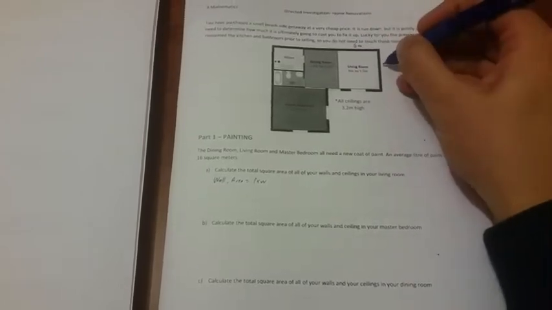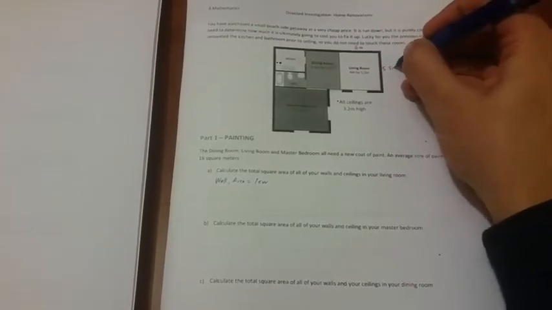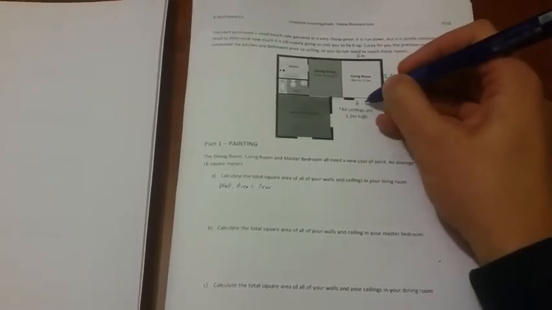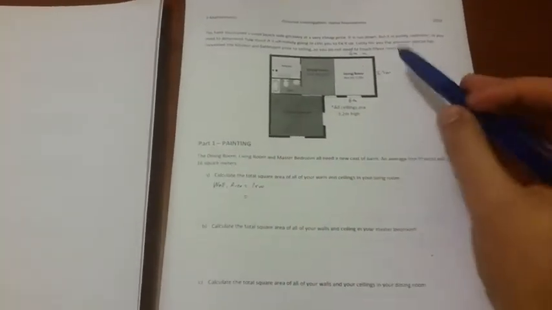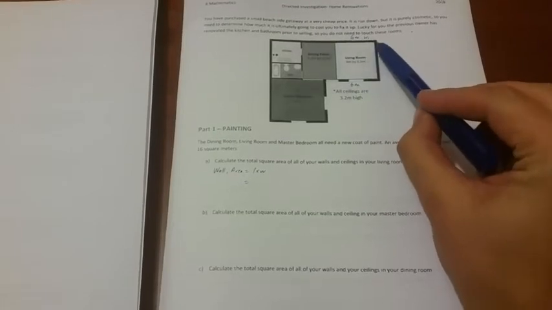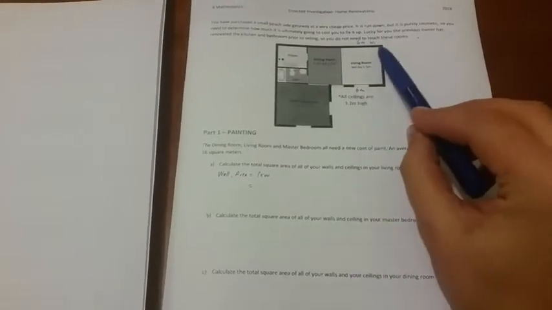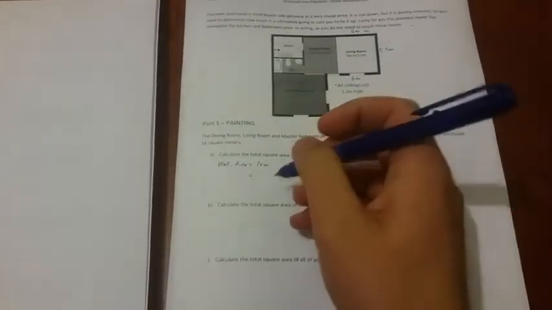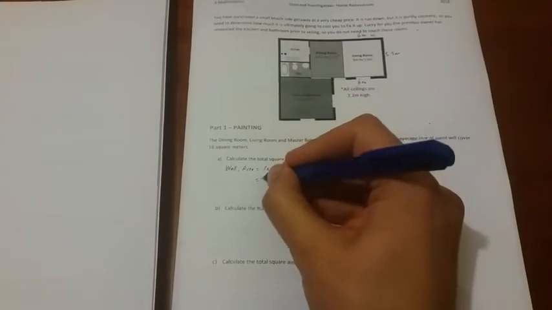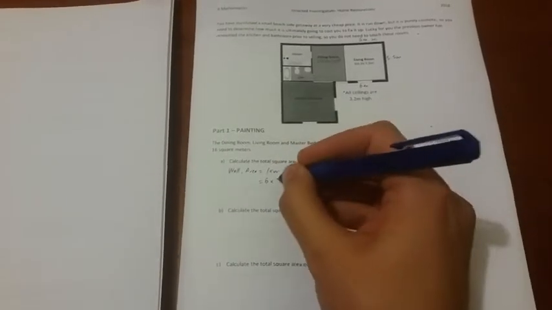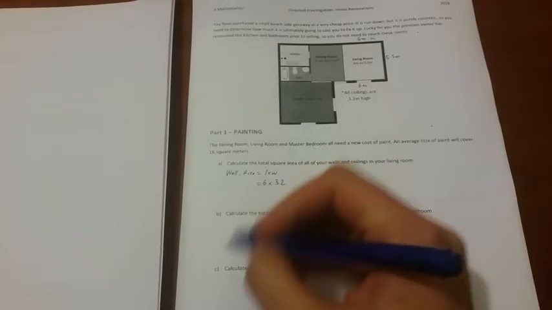and we know that the top is 6 meters and the side here is 5.5 meters. And this side here is 6 meters as well. So we're going to call this wall 1. The area of that wall is 6 meters long, and we know that it's 3.2 meters high because the ceilings are 3.2 meters high. So what we're going to put in is a length of 6 meters by 3.2 meters, and then you'll do the calculations for the first wall.